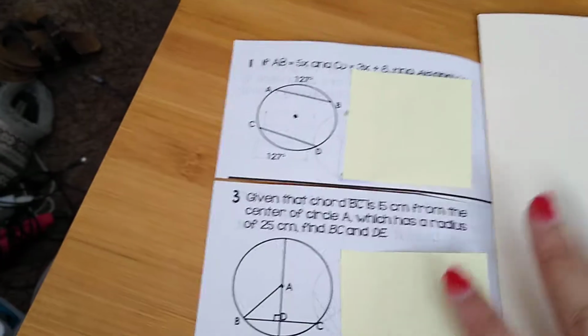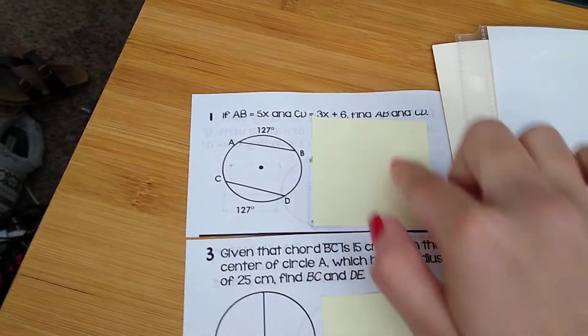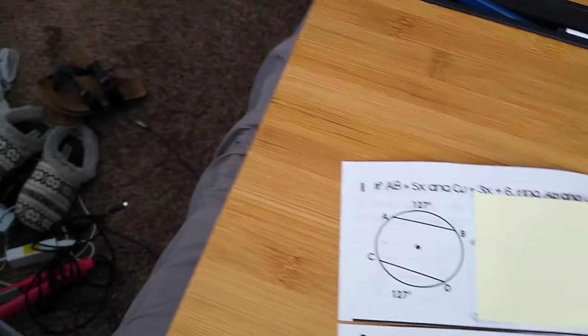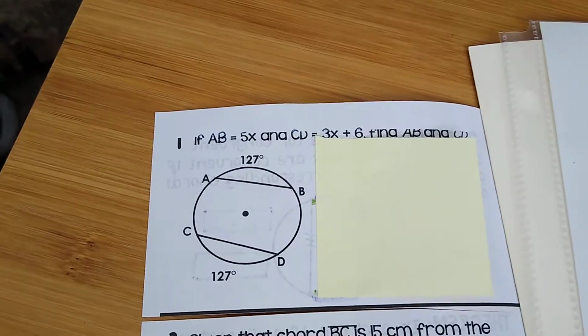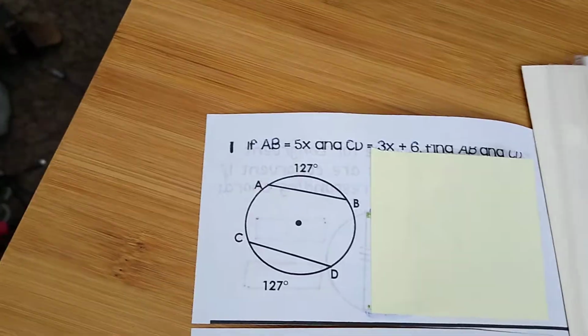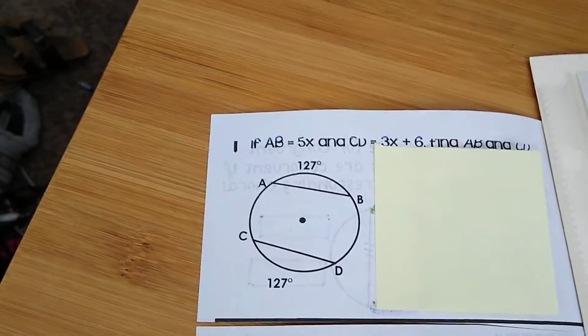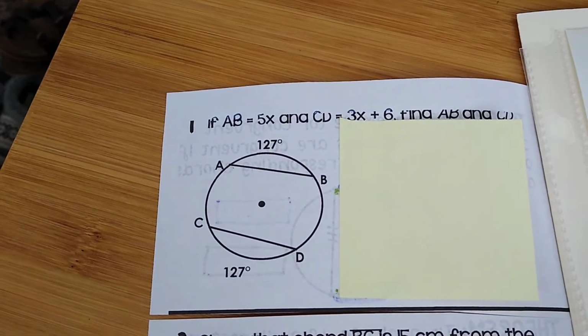at a time, and then we'll do them together, and I'm going to write the answer here. So for this one, it says if AB equals 5x and CD equals 3x plus 6, find AB and CD.